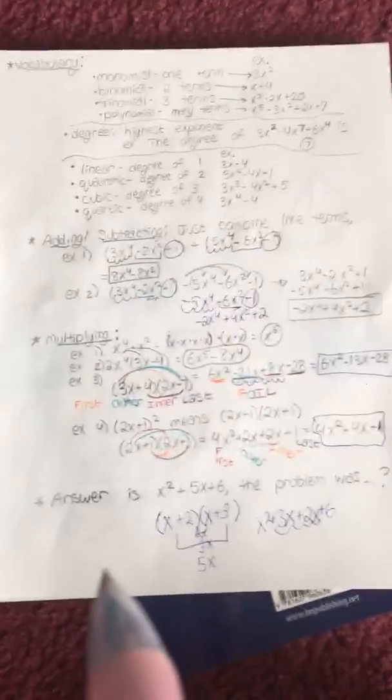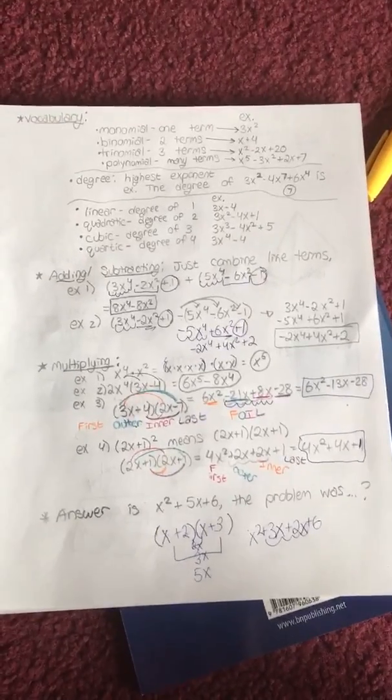So I just want to show you all of this, so that way if you want to take a screenshot of the notes, you can.